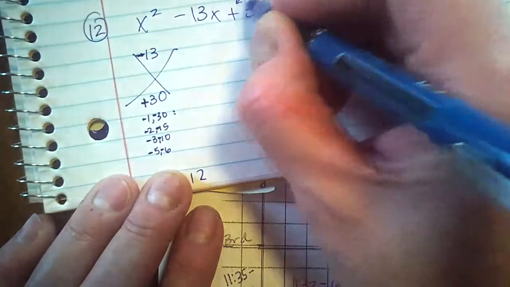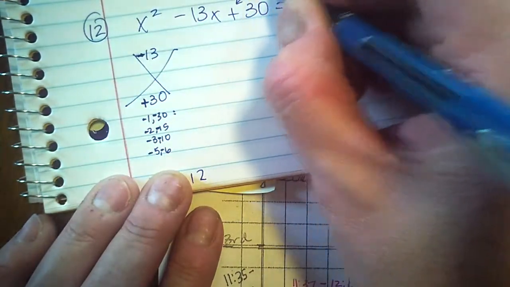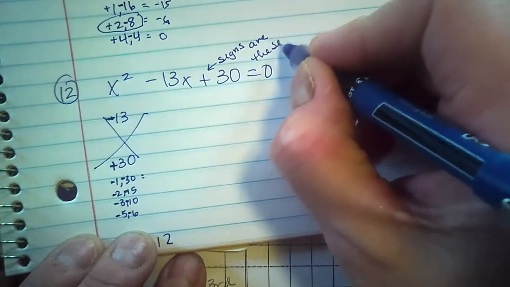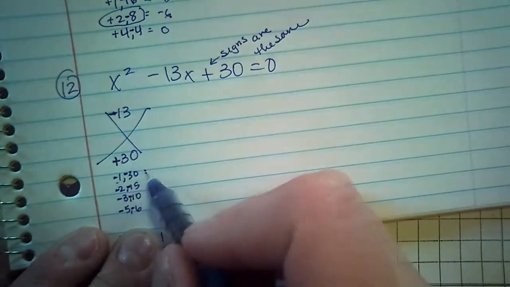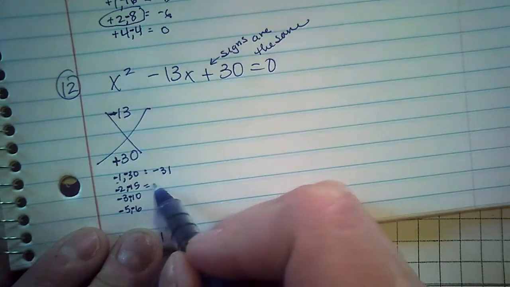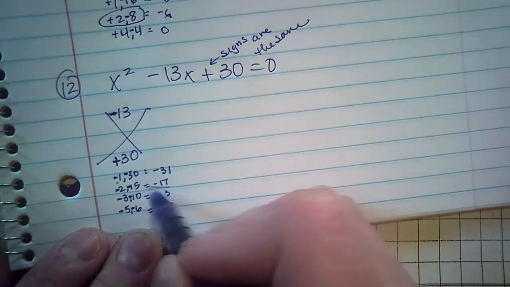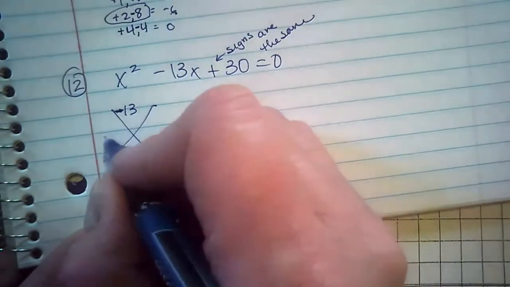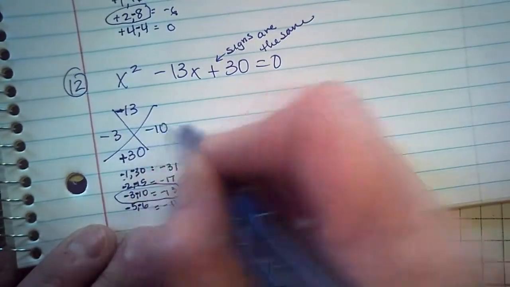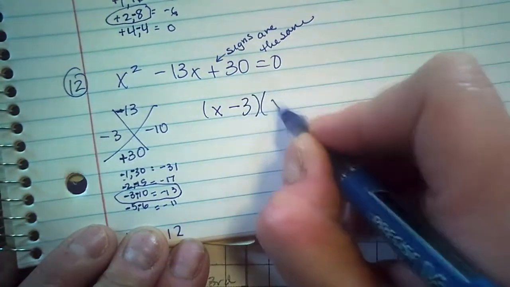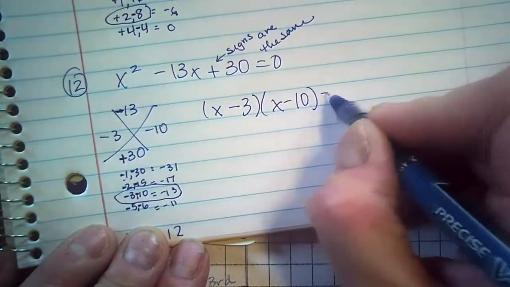So this means the signs are the same. So this would give me negative 31, negative 17, negative 13, negative 11. And you can see 3 and 10. So negative 3, negative 10. So my answer is x minus 3, x minus 10 equals 0.